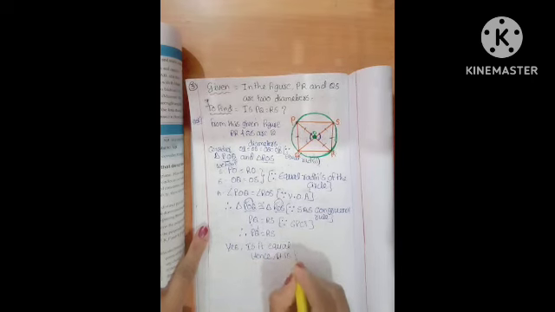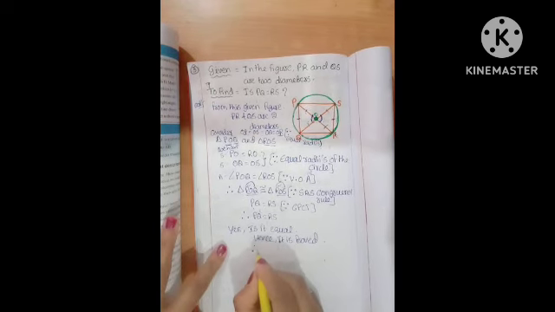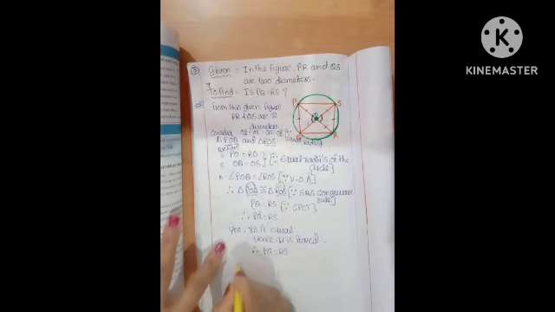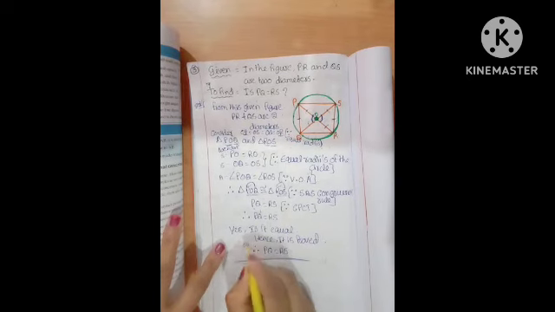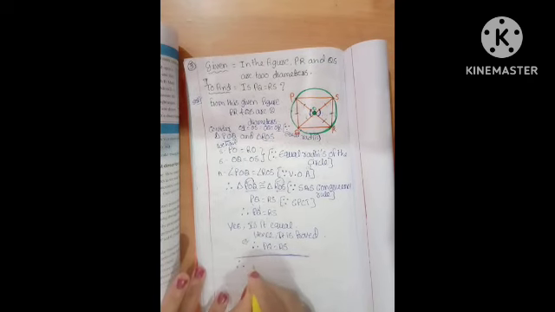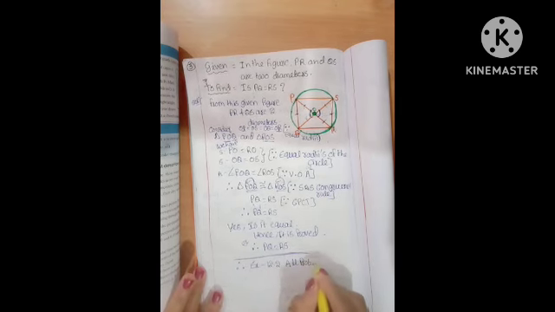Hence it is proved. Therefore PQ equals RS. Are you clear? Are you understood? This is all the problems and solutions of this exercise, Gagan Sai. Exercise 12.2, all problems and solutions are over.